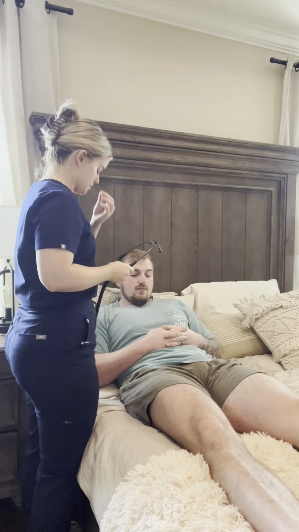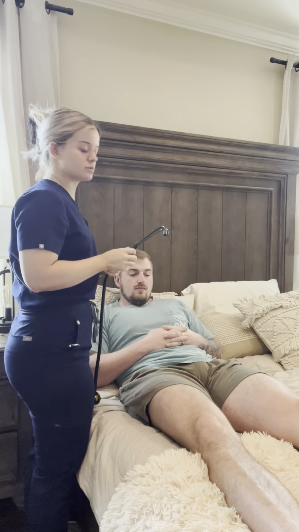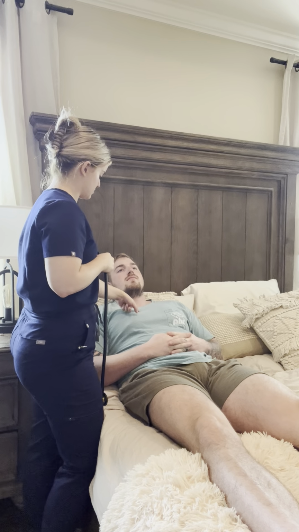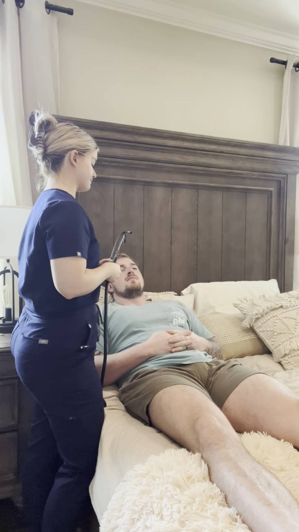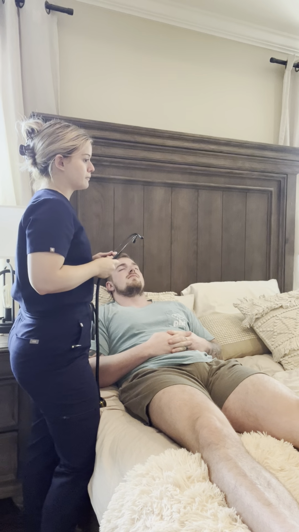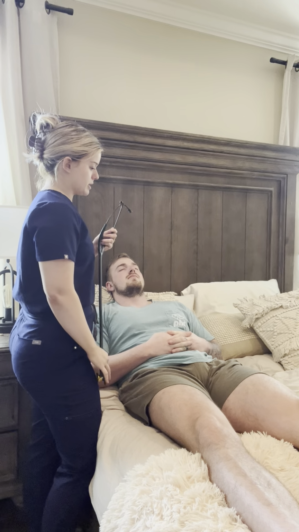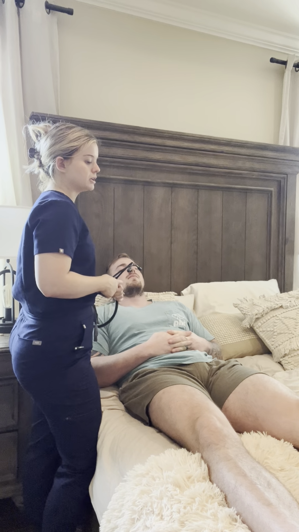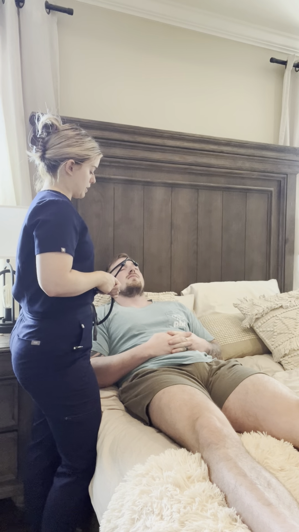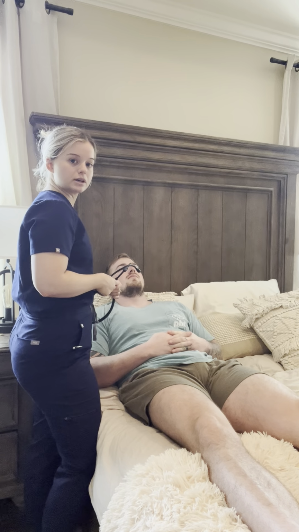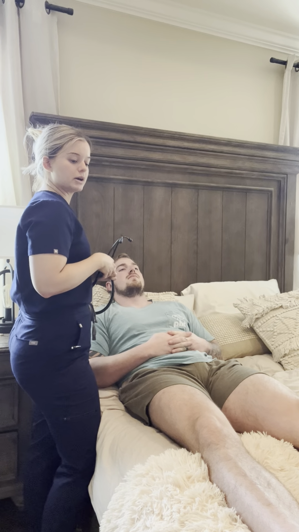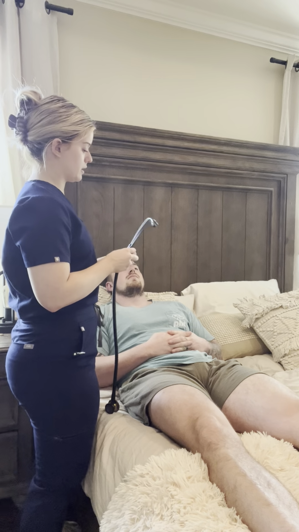I'm gonna go ahead and do the cardiac sounds as well. We have the aortic point at second intercostal space, right sternal border. Pulmonic at second intercostal space, left sternal border. Erb's point at third intercostal space, left sternal border. Tricuspid at the fourth intercostal space, left sternal border, and the mitral point at the fifth intercostal space, mid-clavicular line. I'm going to listen to both of these with the bell and the diaphragm, and then again in a little bit whenever he is sitting up.